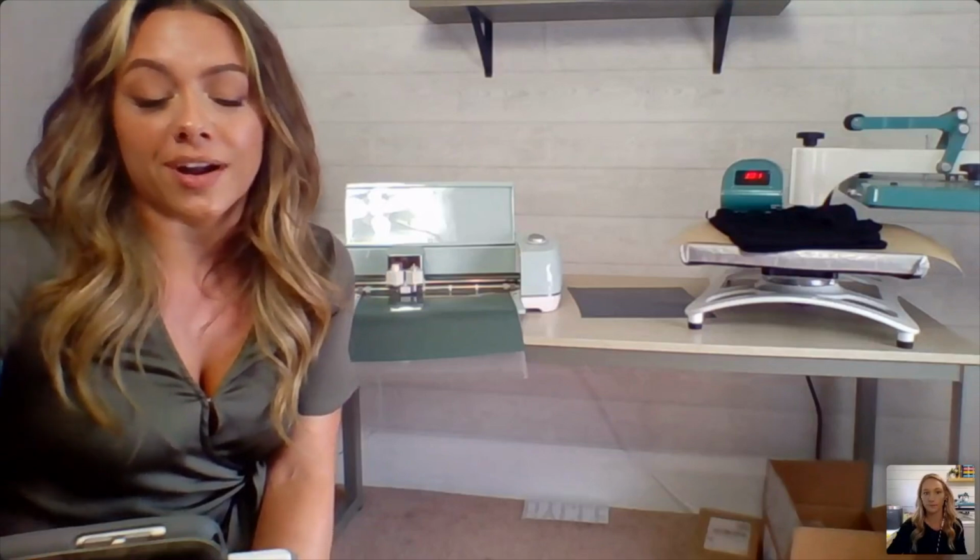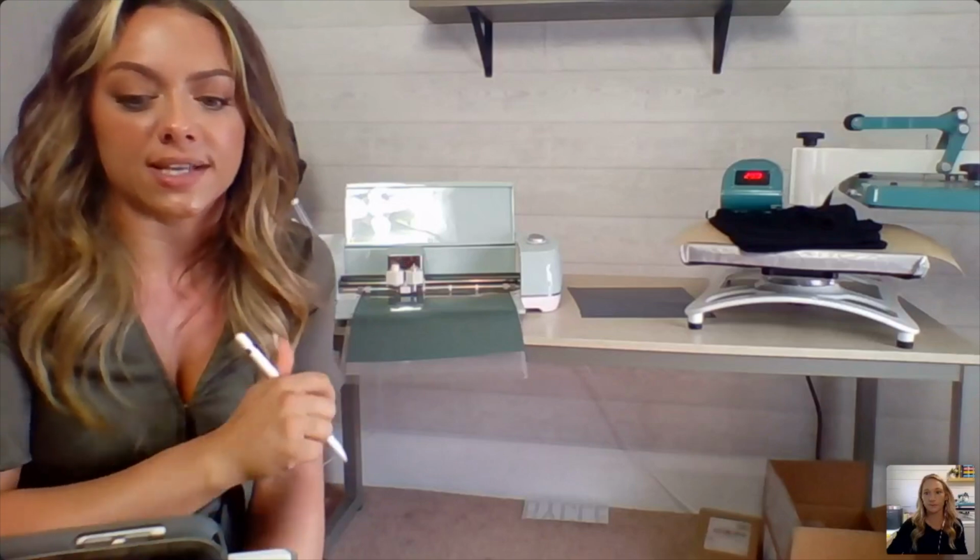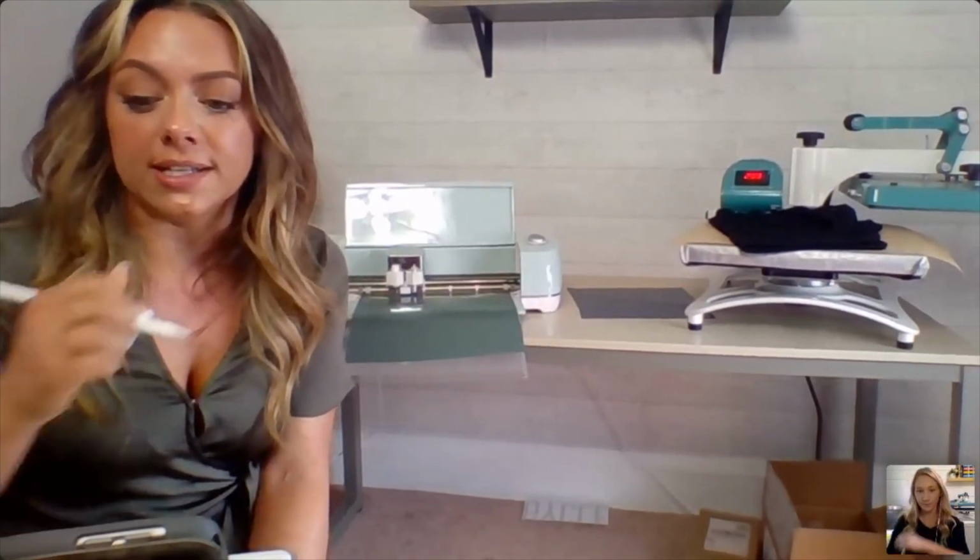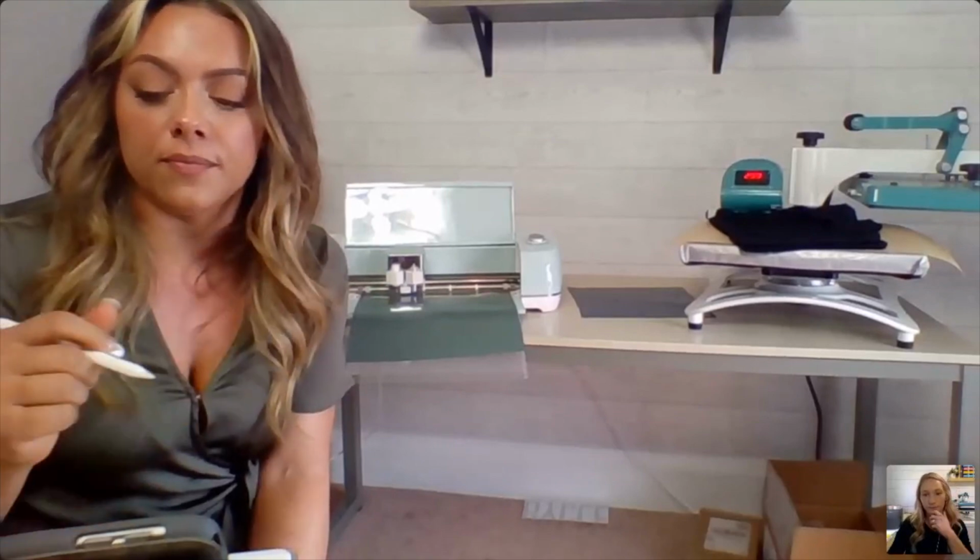Cricut is amazing about this. A lot of other cutter softwares do prompt you to mirror your design or just ask you if you want it mirrored before you send your design to cut. Heat transfer vinyl is just one of those things that you have to definitely make sure that you are mirroring your design. At that point, I'm just hitting continue on my screen.